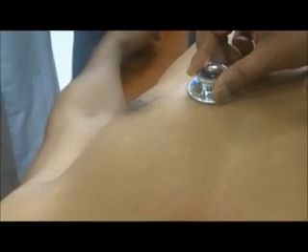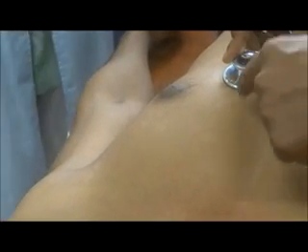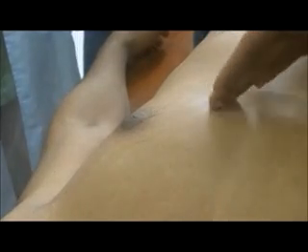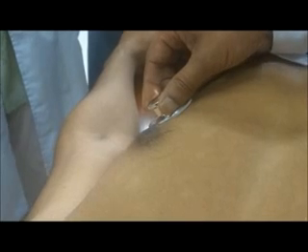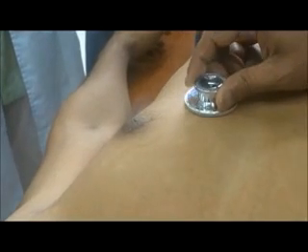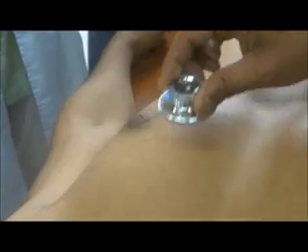Tap, tap, like this. Okay, I found it. And also you need to check the tricuspid area. You find it in the left margin of the sternum, in the fifth intercostal space, or just on the lower side of the left margin of the sternum. You will find the tricuspid area. This is the mitral area, apex beat. This is the tricuspid area.